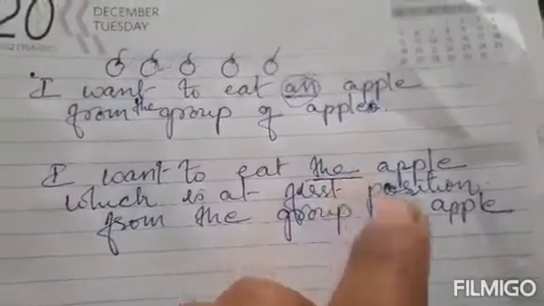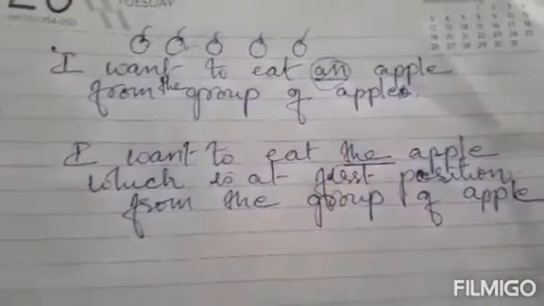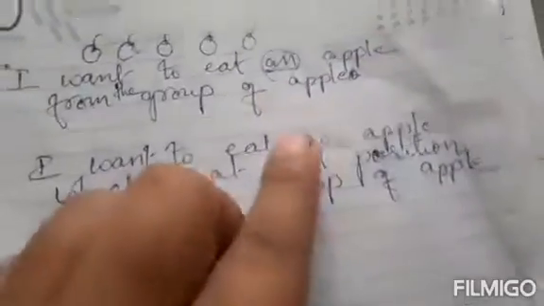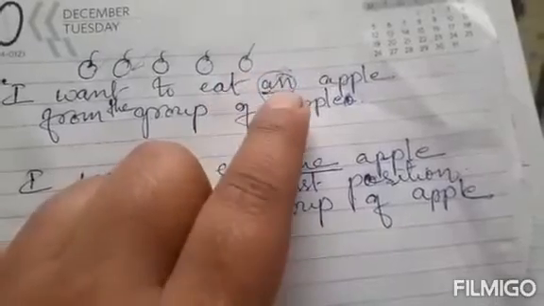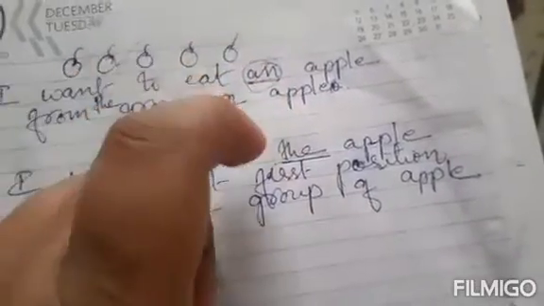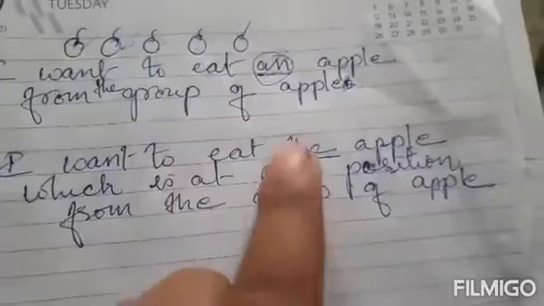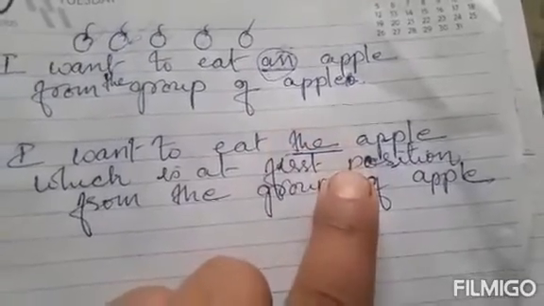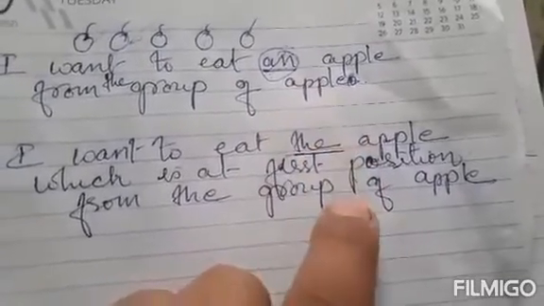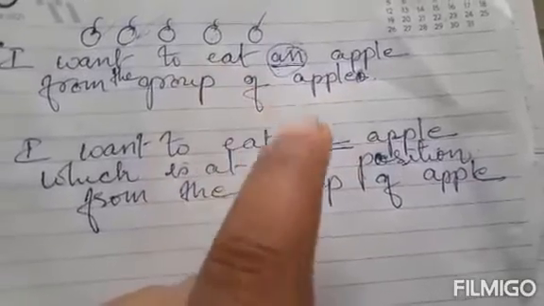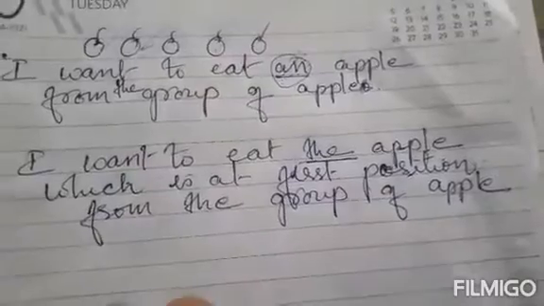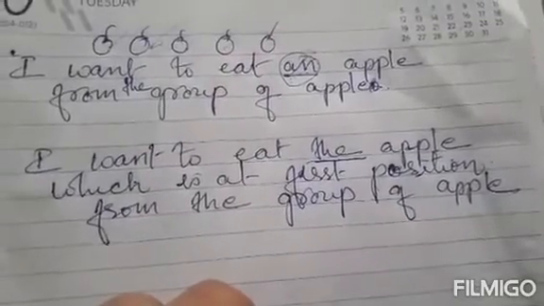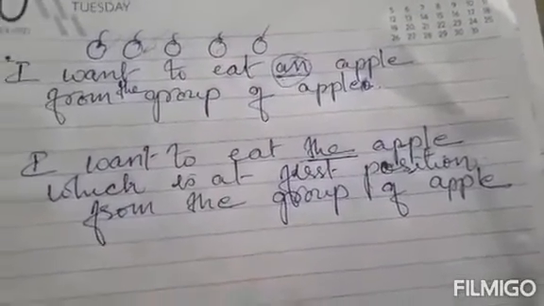Okay, so is it clear? When you are pointing to nouns in general, at that time you have to use an, or you can use a. And when you are pointing out a noun in specific or a particular one, at that time you use the. So this is the difference in using the articles a, an, and the.